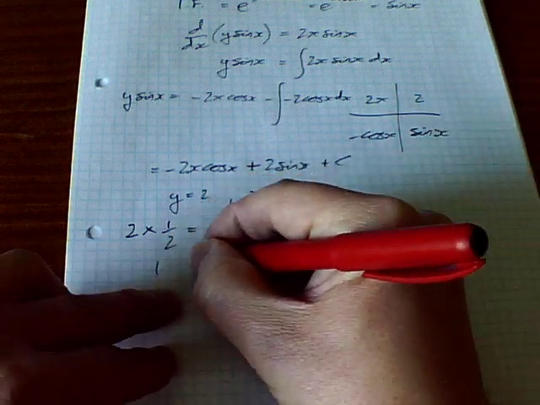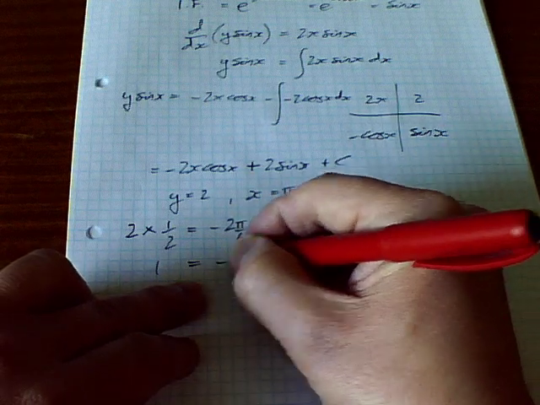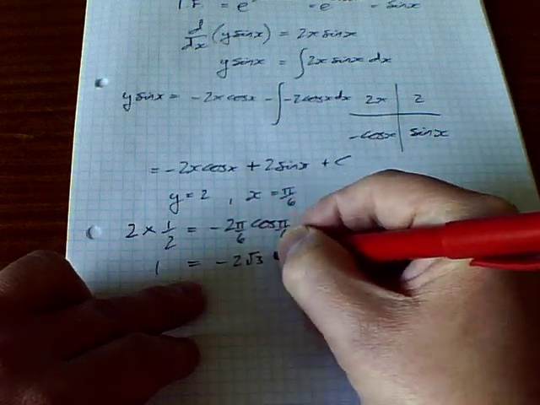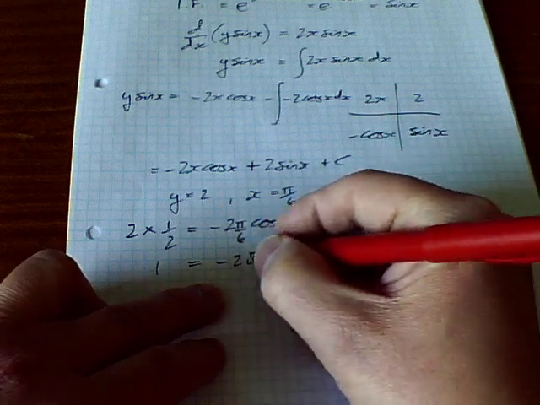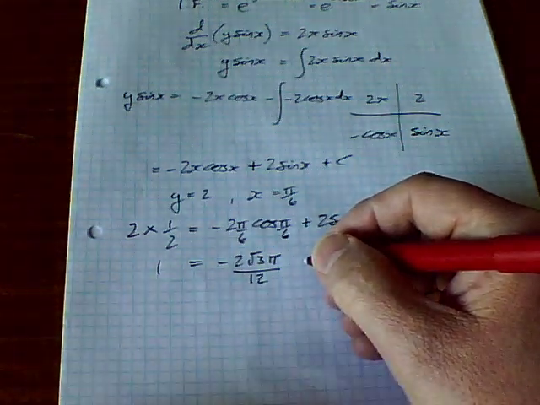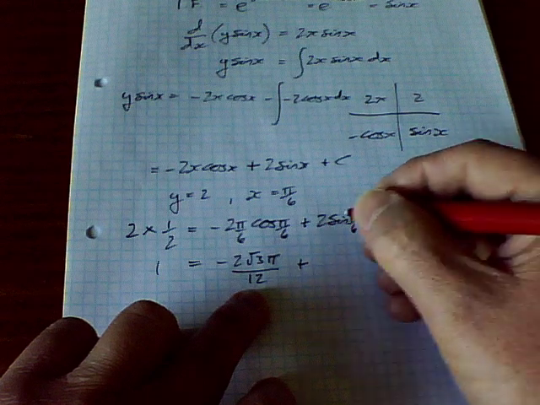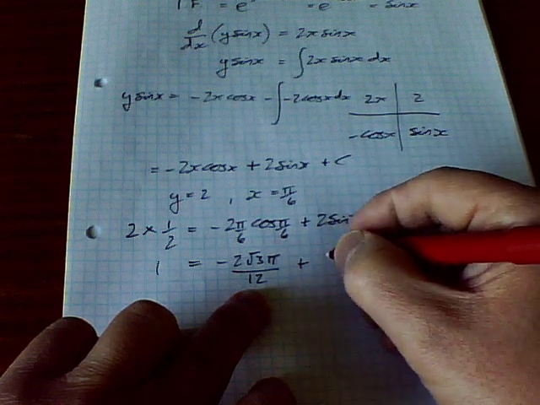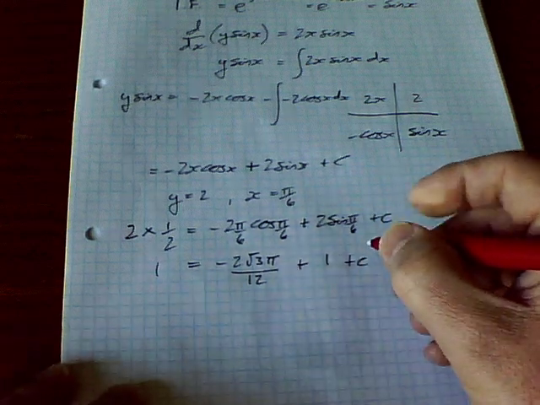Now that's going to be 1 equals, now cos pi by 6 is root 3 over 2, so that's minus 2 root 3 pi, so root 3 over 2, all over 12, and then plus sine pi by 6 is a half, so 2 times a half is 1, plus c.